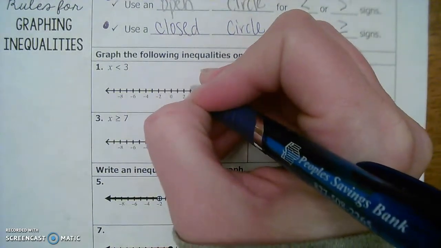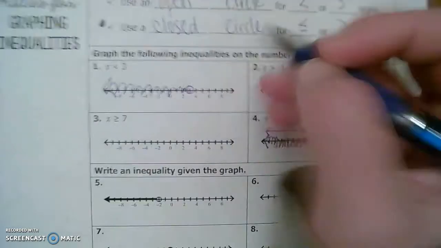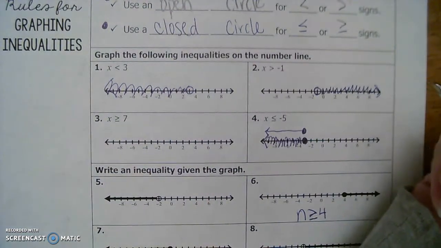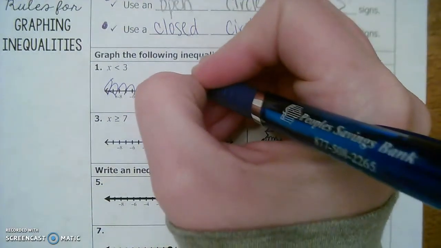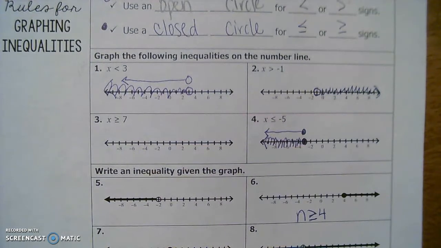We put our circle at 3 and we shade to the left for less than. It's an open circle, meaning we can't quite get 3. If you would rather put it above the number line and just draw an arrow over, that is fine.